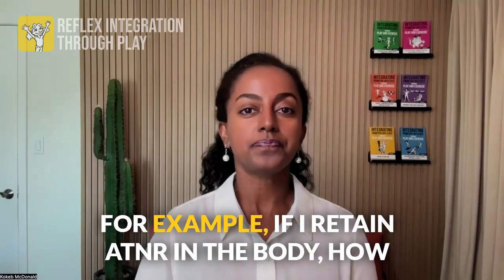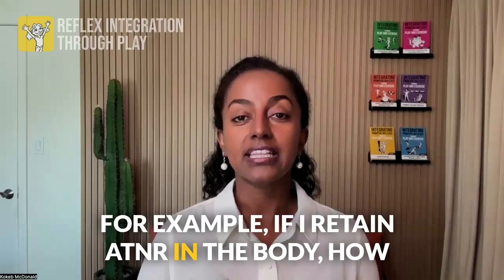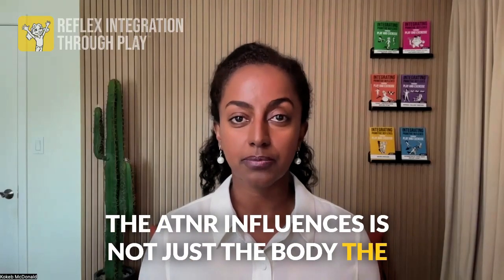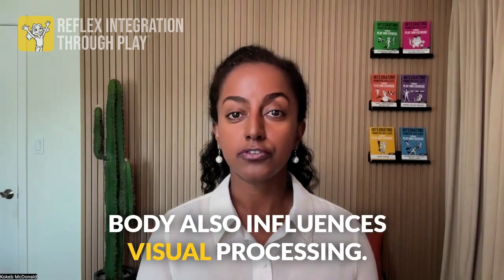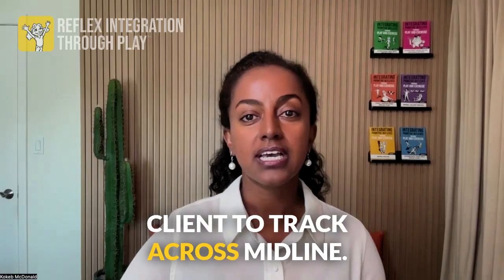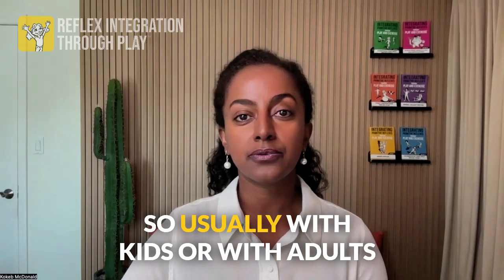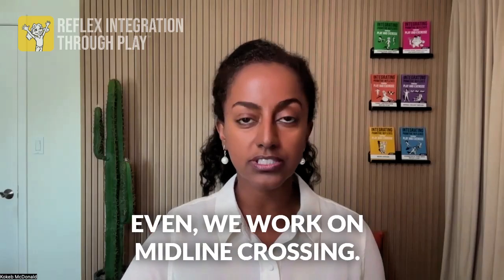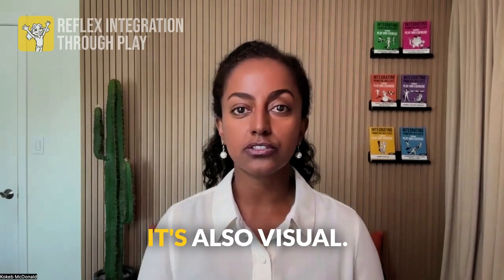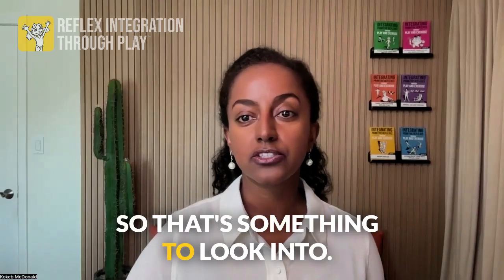For example, if there is a retained ATNR in the body, the ATNR influences not just the body, it also influences visual processing. So this can make it harder for the client to track across a midline. So usually with kids, or even with adults, we work on midline crossing. Midline crossing is not just physical, it's also visual. So that's something to look into.